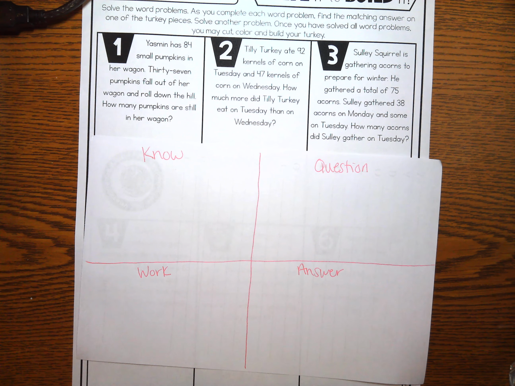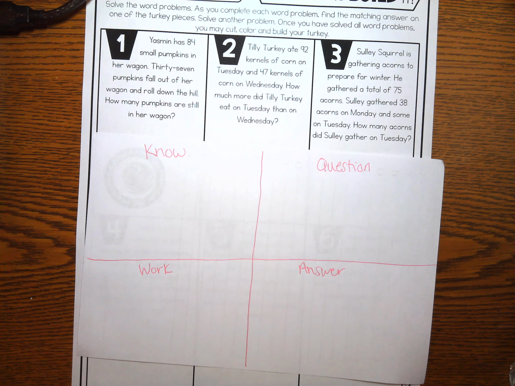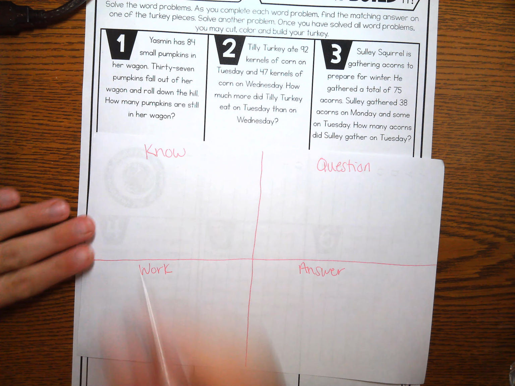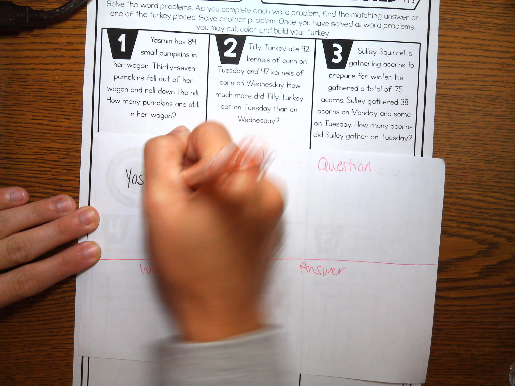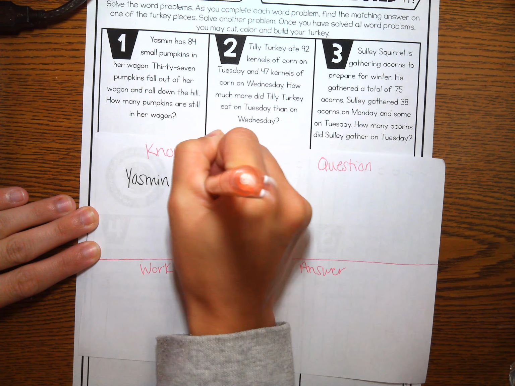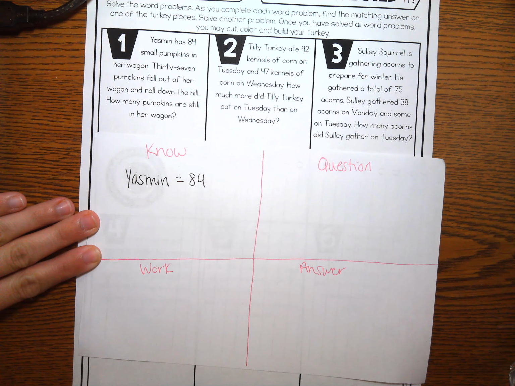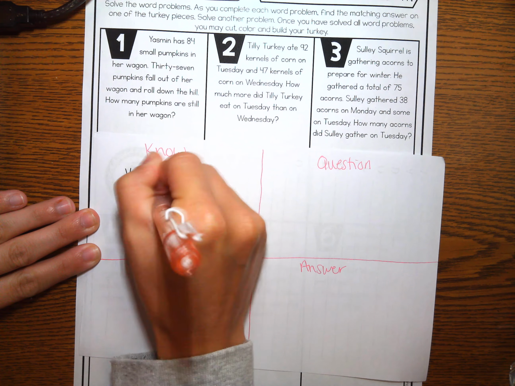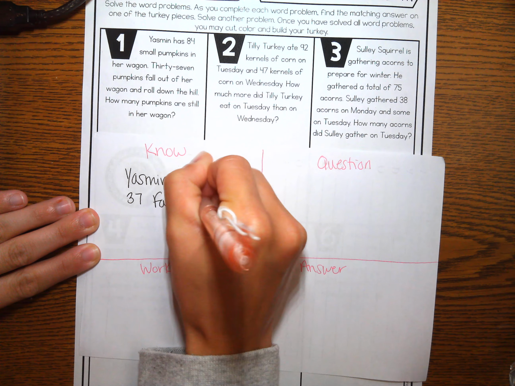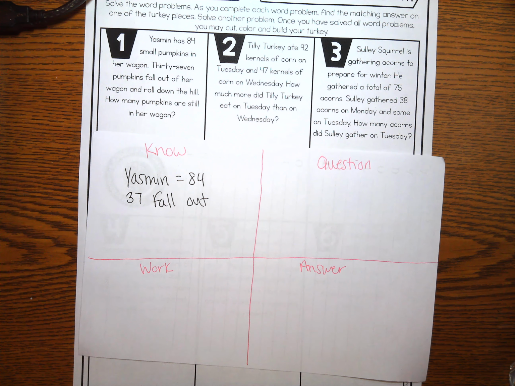So what I'm going to do first is I'm going to put everything that I know from what this word problem is telling me in this box. So I know that Yasmin has 84 pumpkins. Right? I know that 37 pumpkins fall out. Okay?